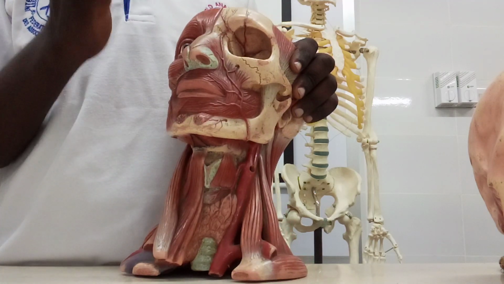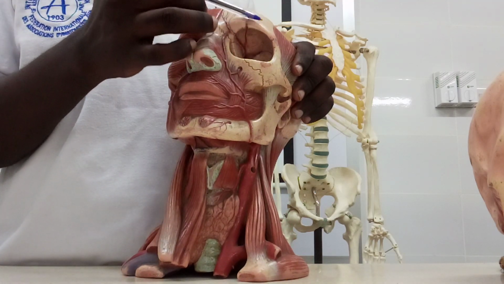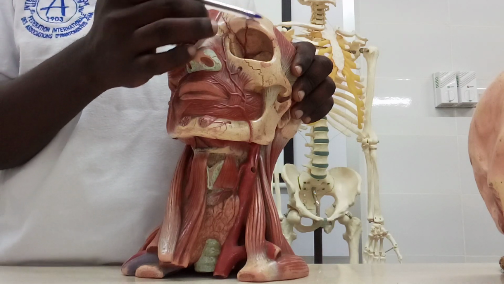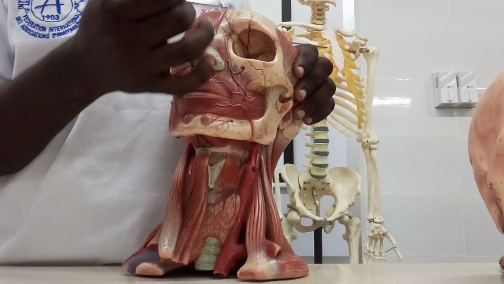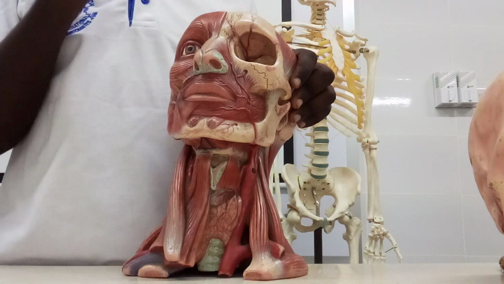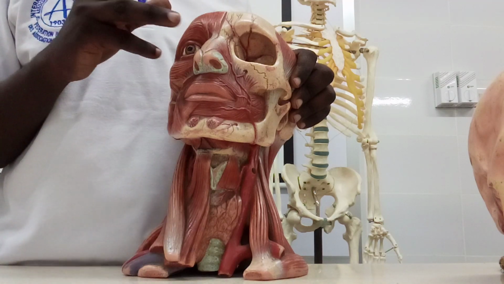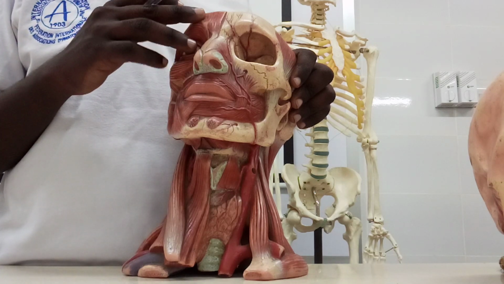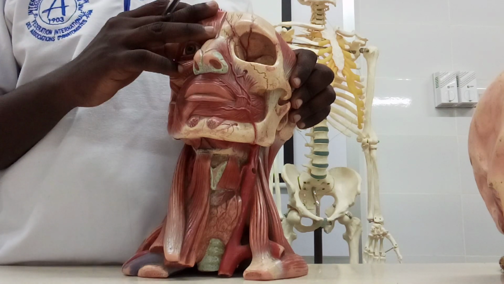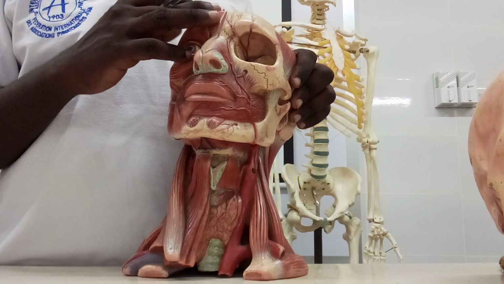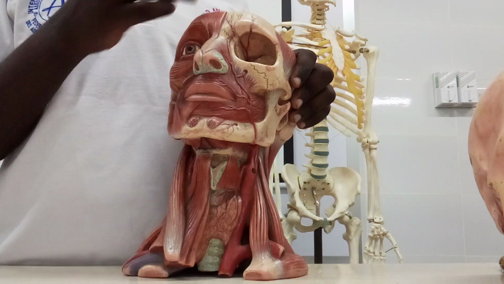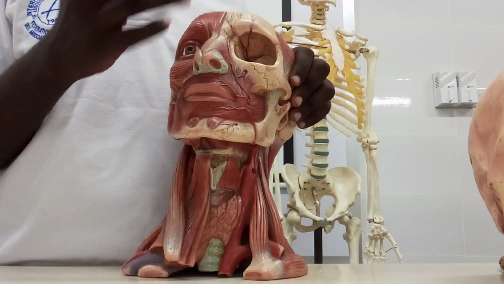Now, of course, one thing I have to know is that these supraorbital and supratrochlear nerves will be coming again from the ophthalmic division of the trigeminal nerve. Now the ophthalmic division is the V1, or the first branch of the trigeminal nerve. So that's one thing. Then of course we also have what we call zygomaticotemporal.